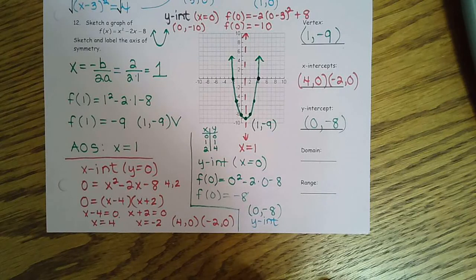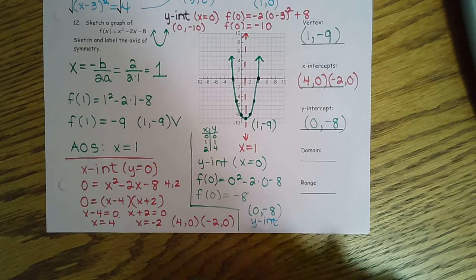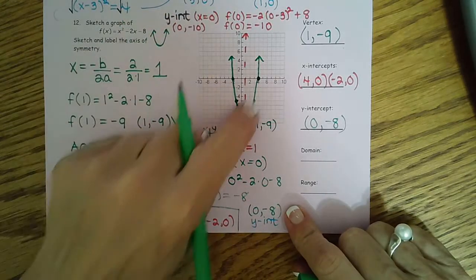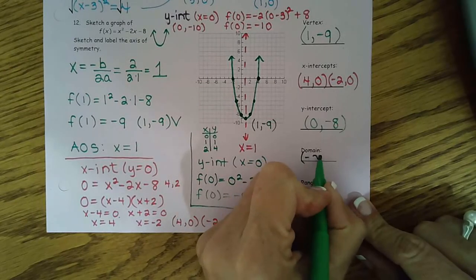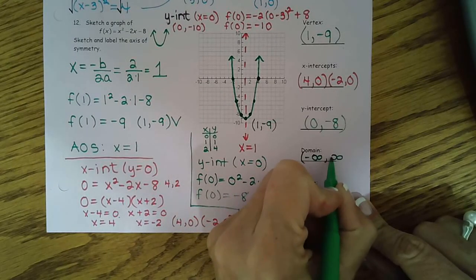And now we're ready for the last two questions, domain and range. So domain goes left forever and right forever, just like every other vertical parabola. So it's negative infinity to positive infinity.